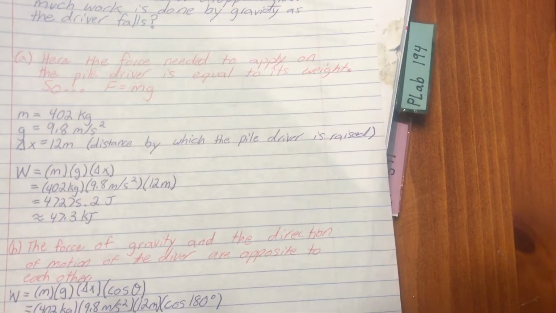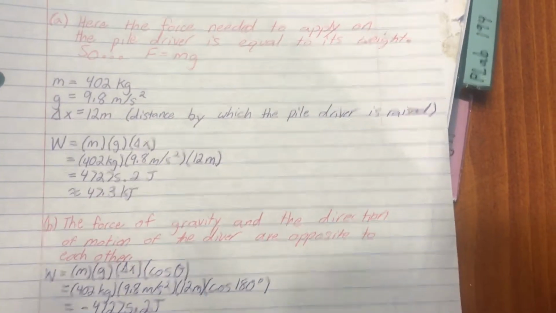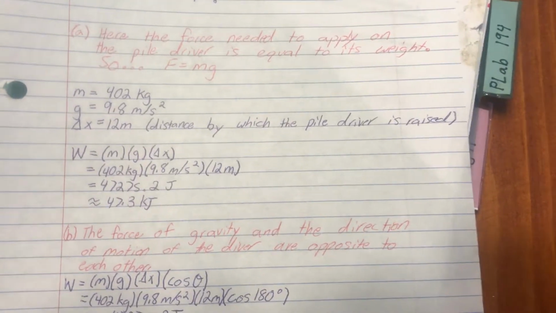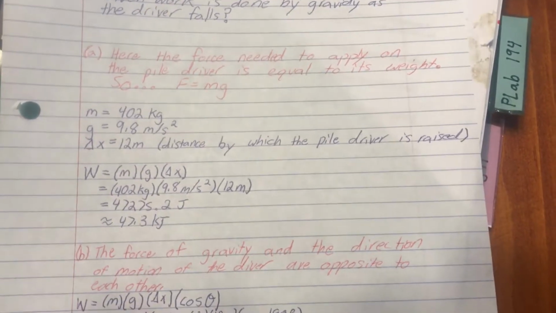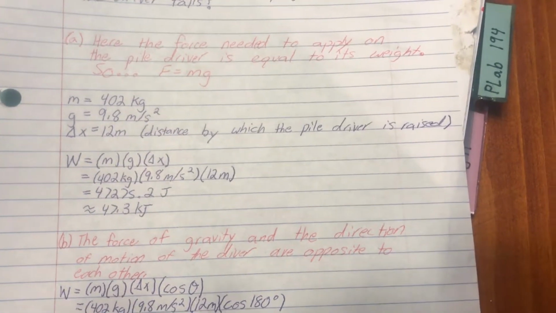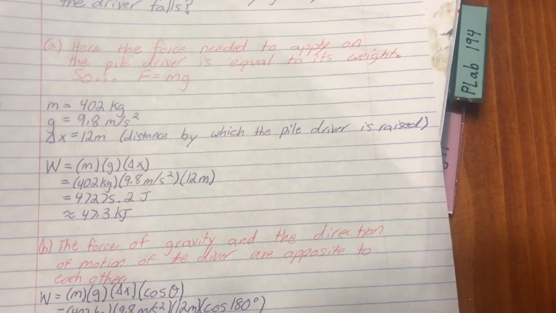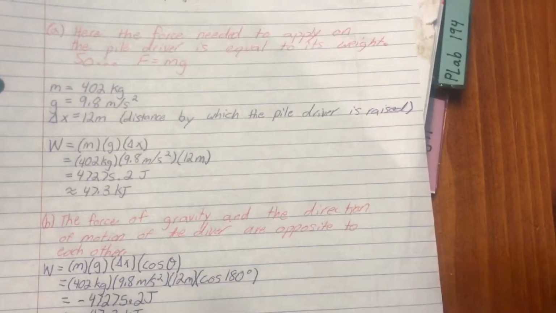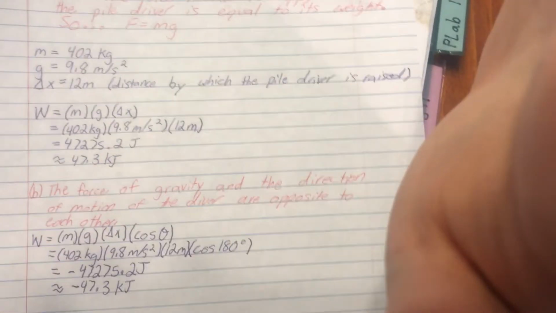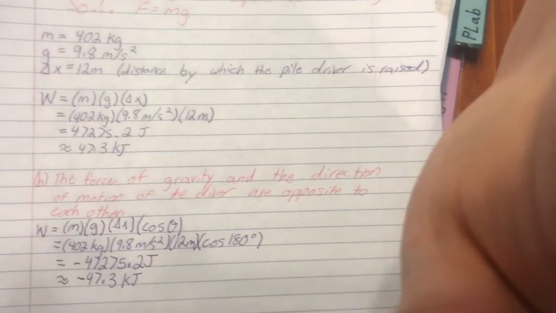So the force equals mass times gravity. Well, its mass is 402 kilograms. Gravity is 9.8 meters per second squared, and the change in x is 12 meters. Distance by which the pile driver is raised is change in x, so it's really y.